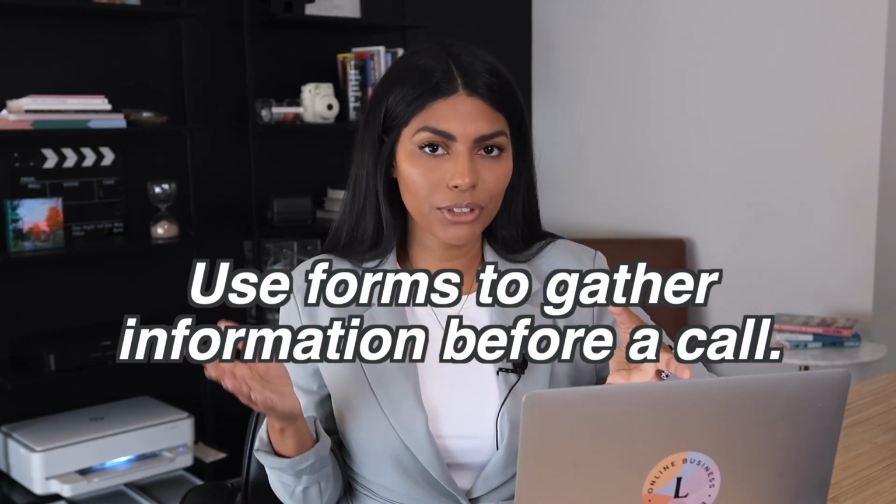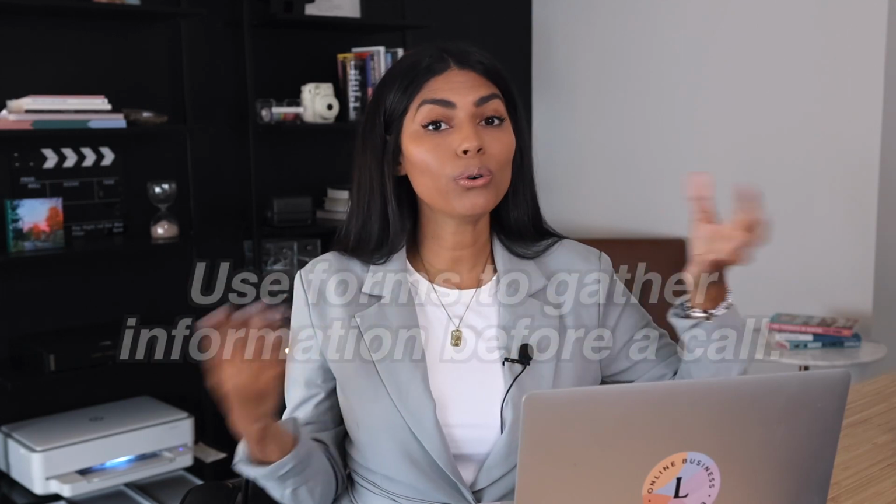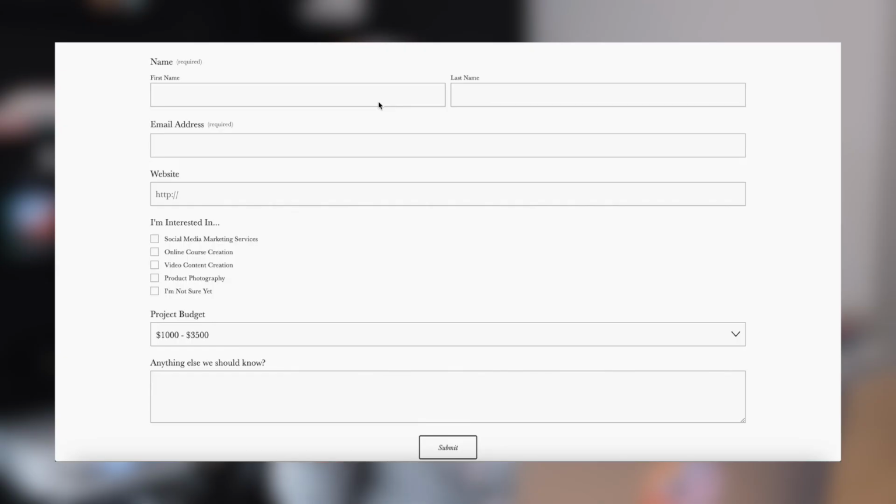Now you want to be careful about this because you do not want to overload them and get people to just click out and be like, oh my gosh, I don't have time for this 20 question intake form. But ask the most critical information. For me, that's, I need a contact name, I need an email address, I need a website or a social profile, and I want to know your budget. I add a drop down onto my form.